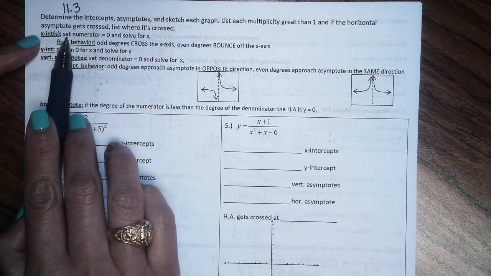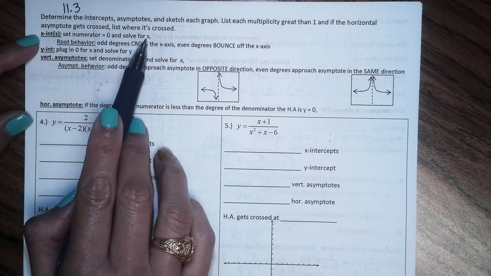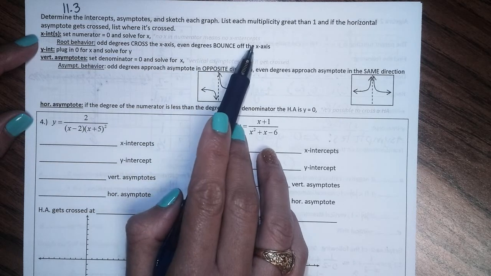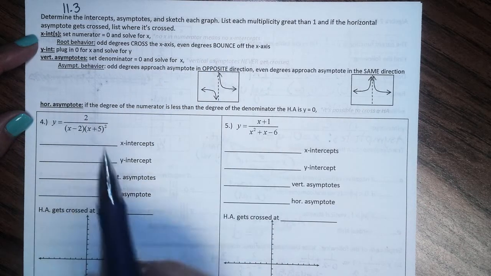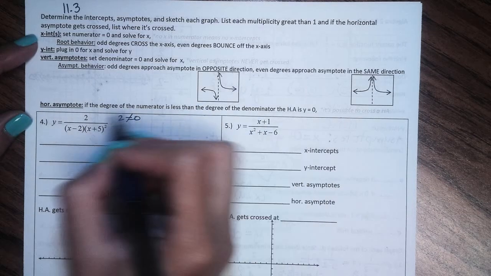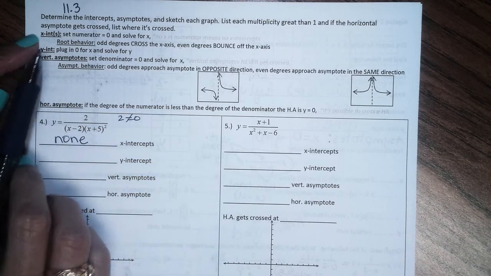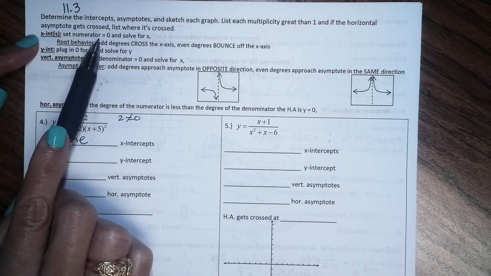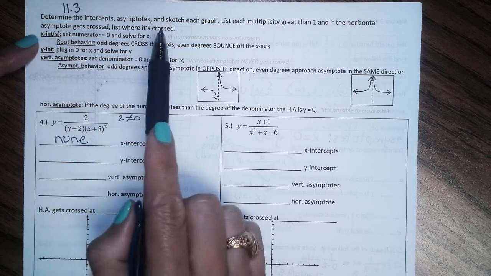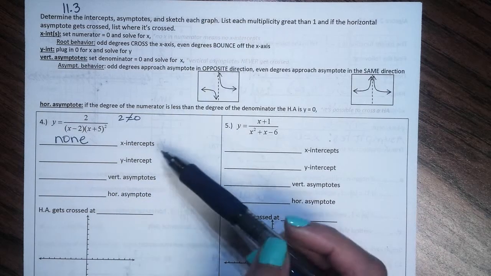X-intercept: you set the numerator equal to 0 and solve for x. If there is no x in the numerator, then that means there are no x-intercepts. So again, if I set my numerator, which is 2, equal to 0, that's clearly not true, so there are no x-intercepts, none. So one more time: to find the x-intercepts, set the numerator equal to 0 and solve for x. If there is no x in the numerator, then there are no x-intercepts. So that was step 1.